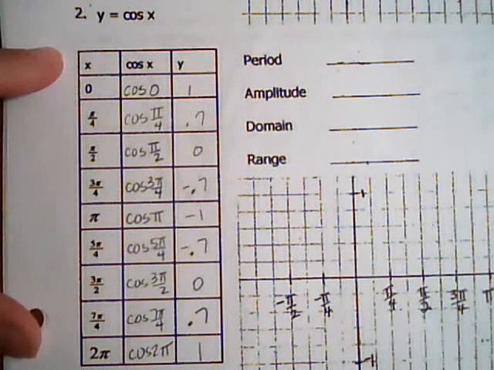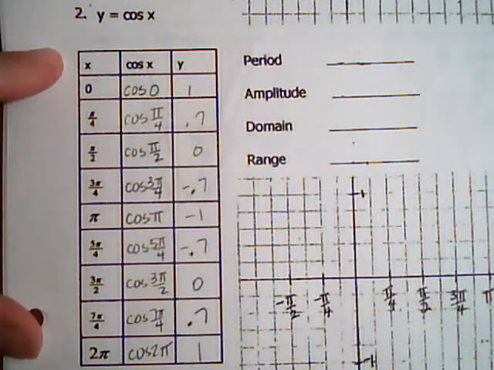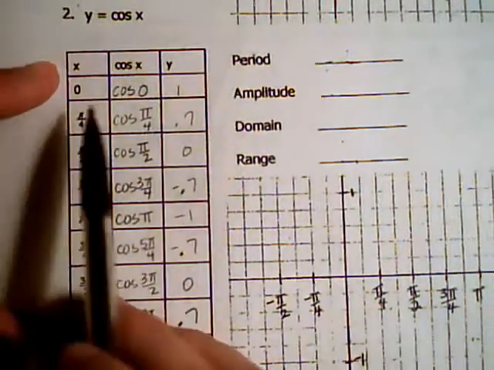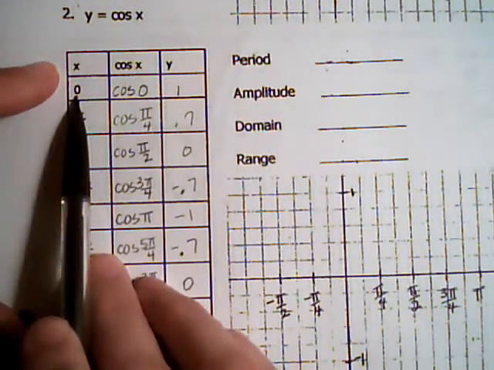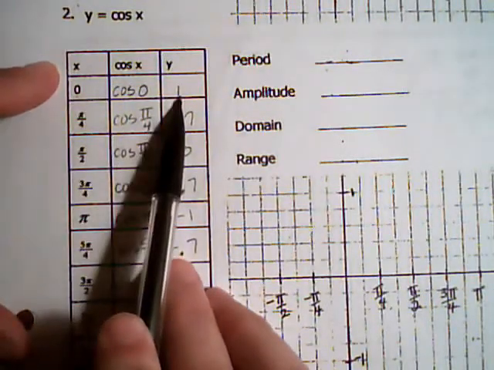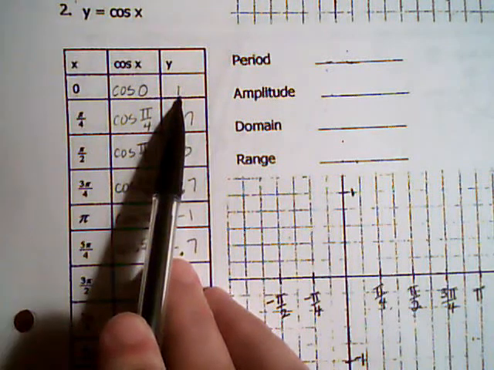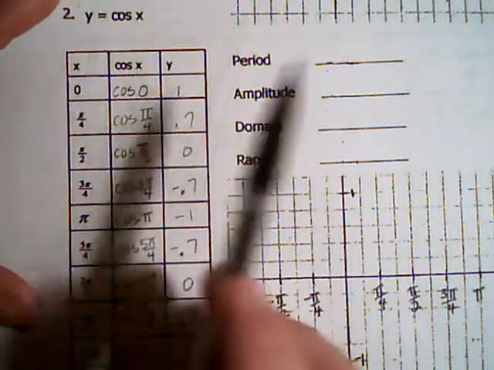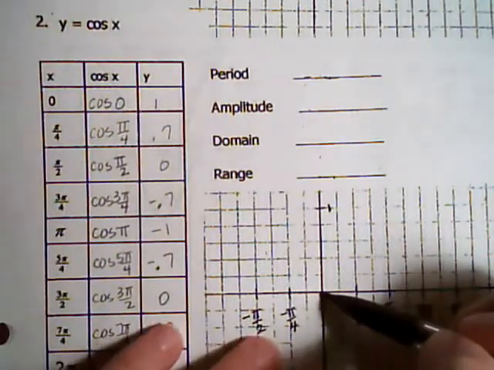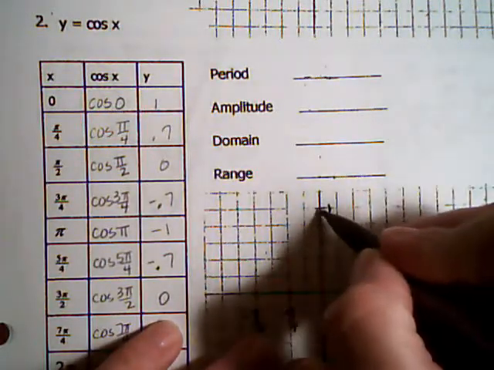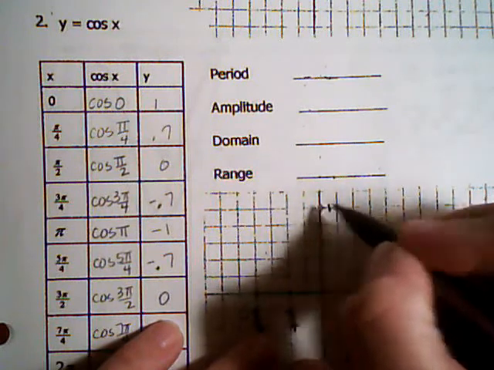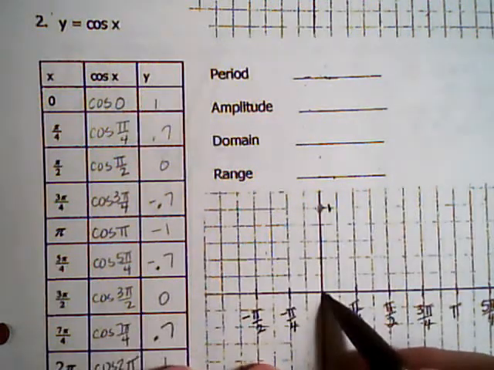Okay, so now I'm going to plot those points on the graph that I have, and notice this time my first point, when x is 0, my y value is 1. Okay, so that's a big difference. And how you can identify the difference between cosine and sine is that we have a point 0, 1, whereas for the sine function we had the point 0, 0.